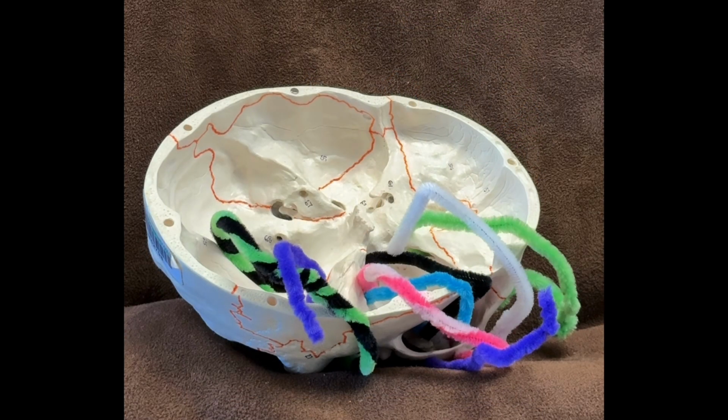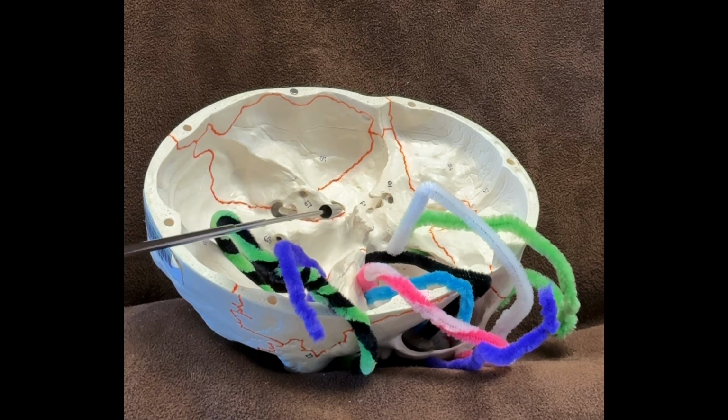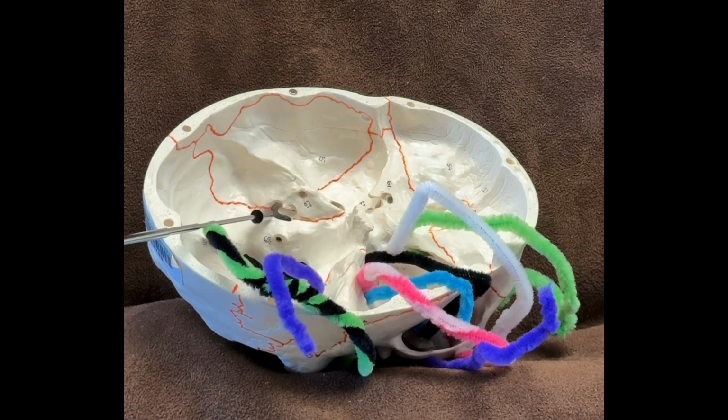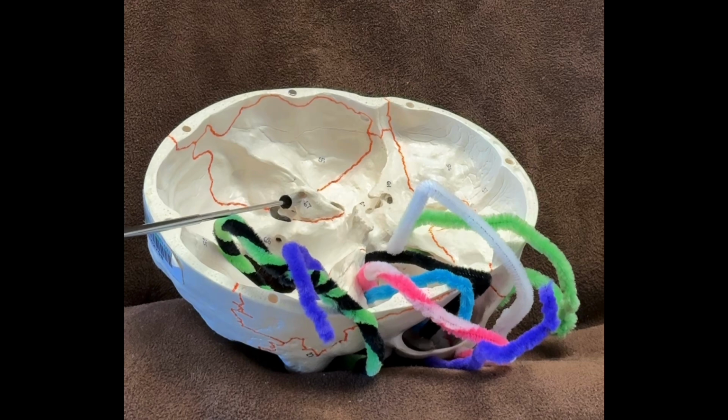One more thing I want to point out that's associated with the temporal bone is this internal acoustic meatus here. We talked about the external acoustic meatus earlier. Here's our internal acoustic meatus. Just to get your bearings, it's near this carotid canal and above this jugular foramen here. If you find the jugular foramen, then go up, and then you can see that internal acoustic meatus.